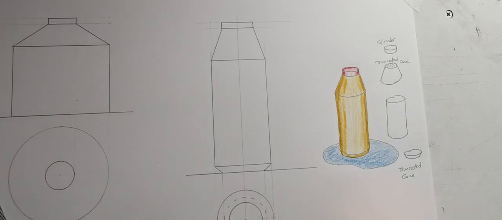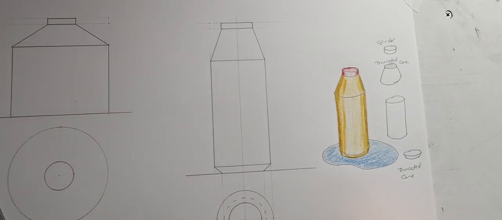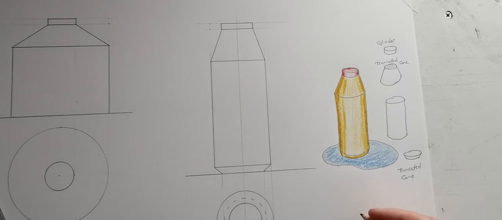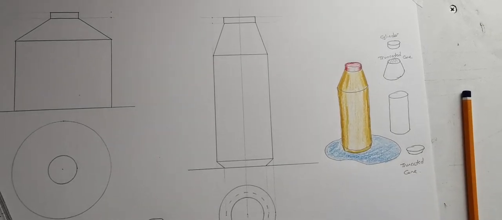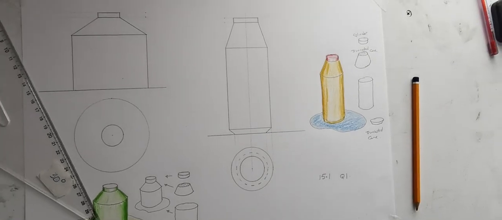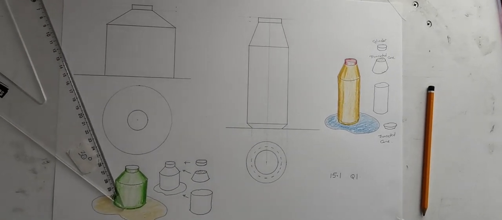Okay, so that there was exercise 15.1, question 1. So I look forward to seeing how that one comes out. Best of luck with it.